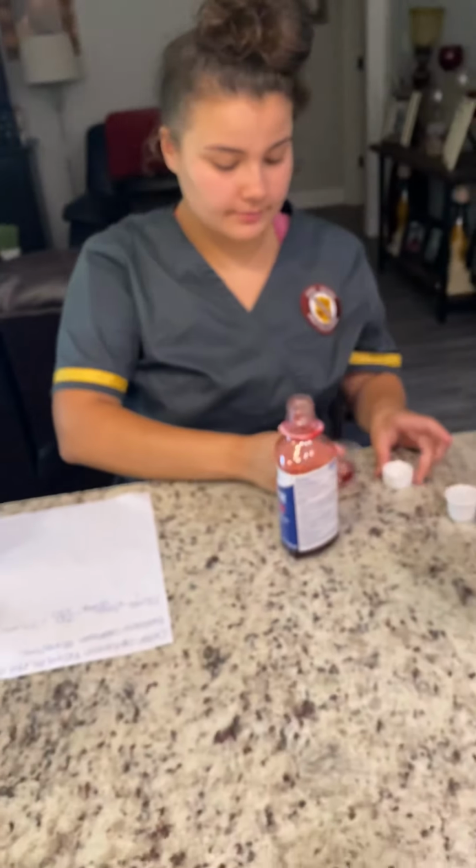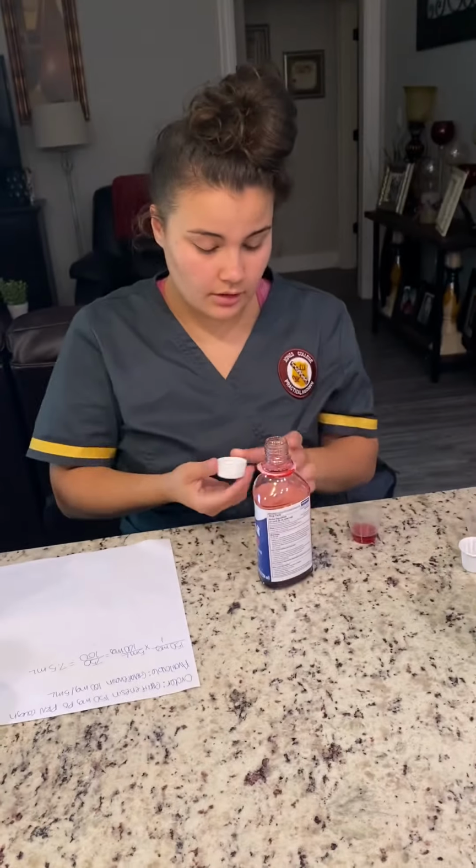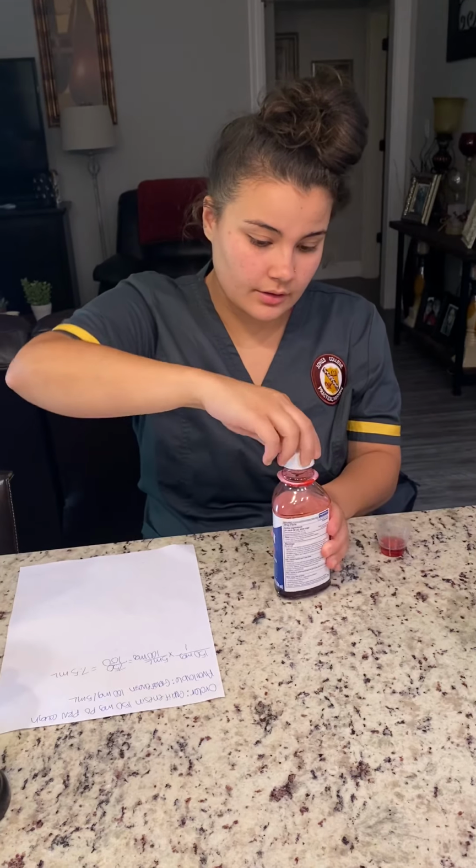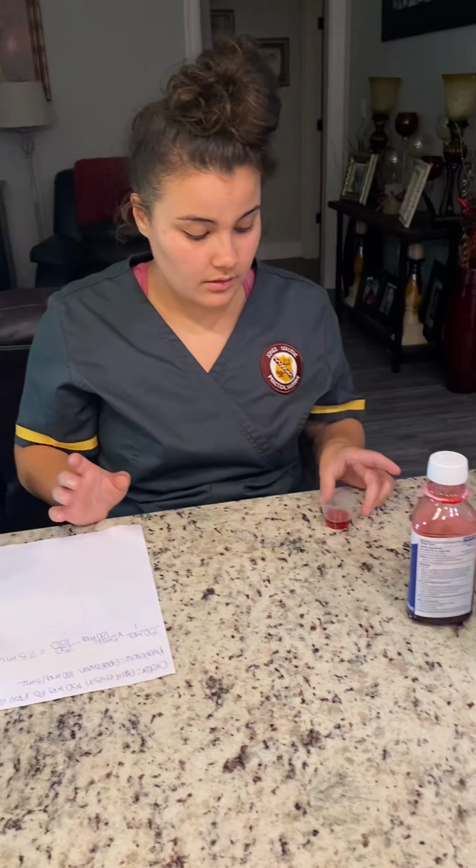So I have that. So after I pour my liquid medicine, that's all I would do with that. I would just pour my liquid medicine in there.